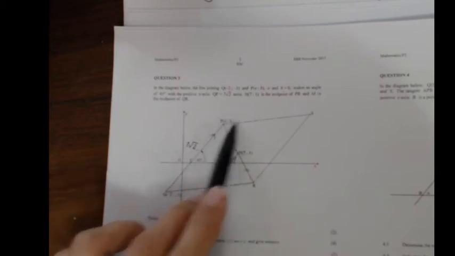To calculate the coordinates of P, I think I can use the fact that I have this distance with this point, but that's going to give me 2 missing values. So that's one equation I can use with 2 missing values.